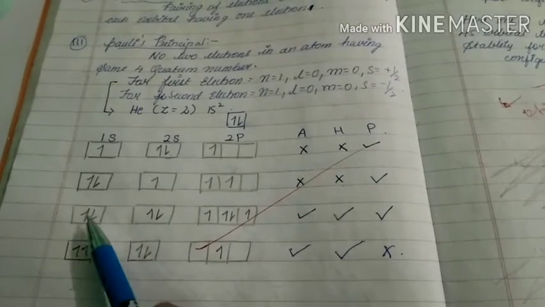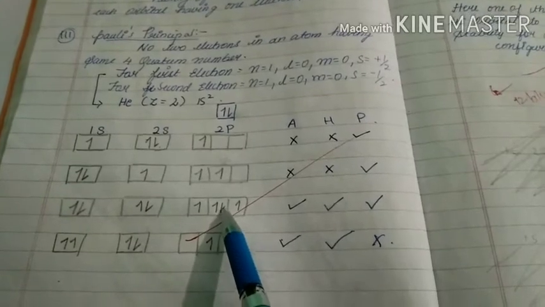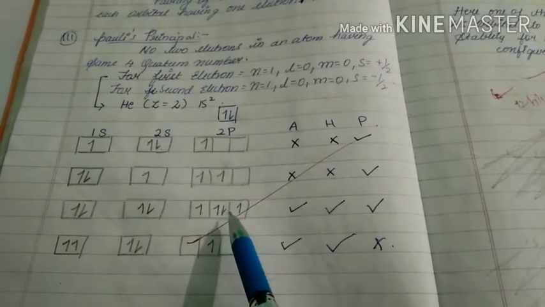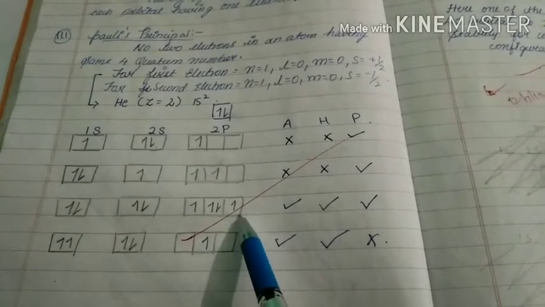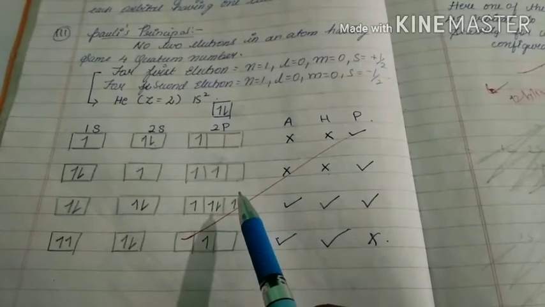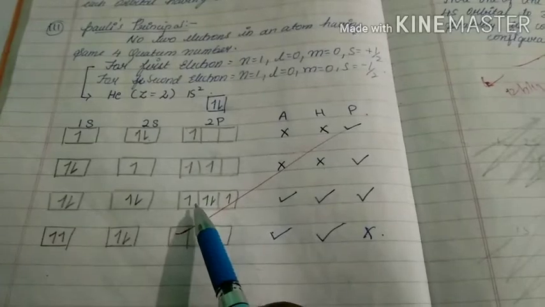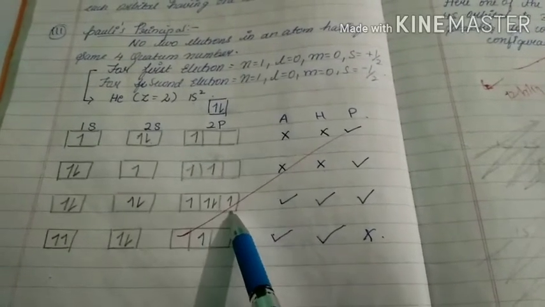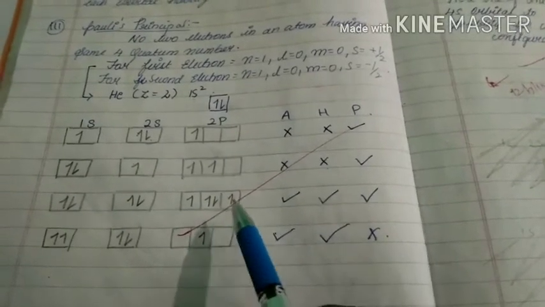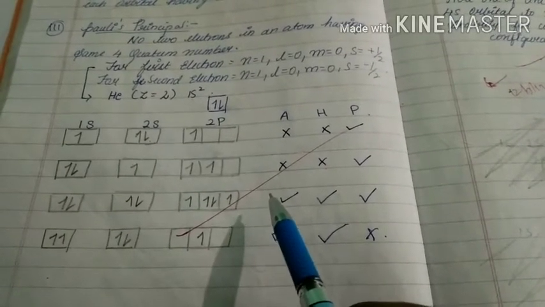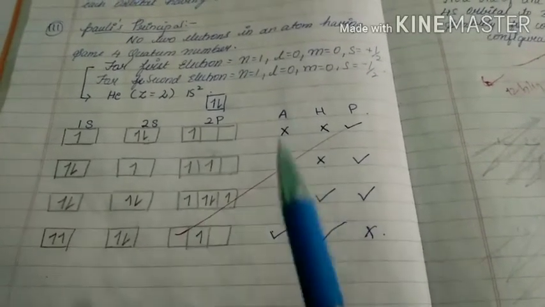In the third case, 1s has 2 electrons, 2s has 2 electrons, 2p has 4 electrons. But here you have to observe one point. Here pairing takes place. You may think that pairing starts from here, but after completing the third orbital, the paired electron can occupy any orbital, either px or py or pz. But we usually write from the start. That is why Pauli's and all the rules are obeyed.